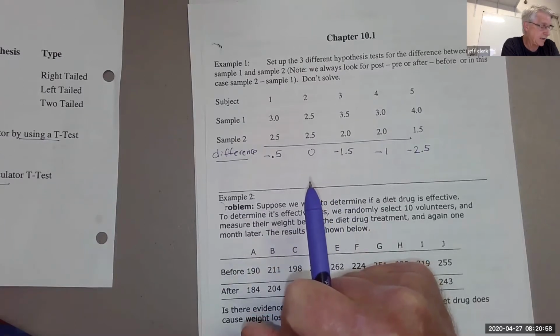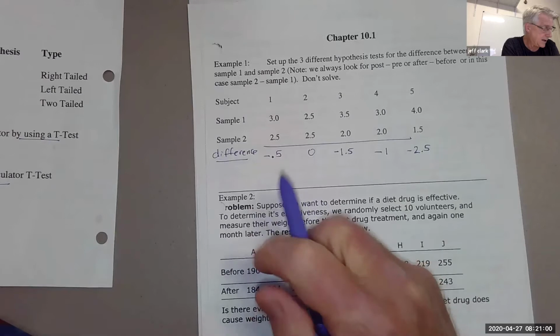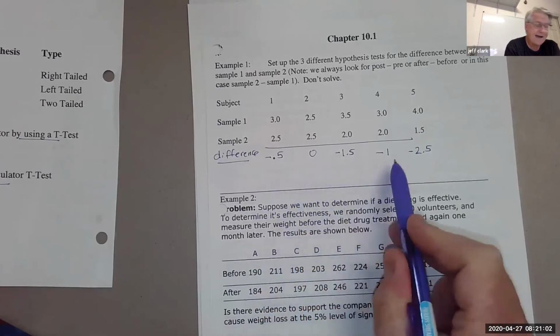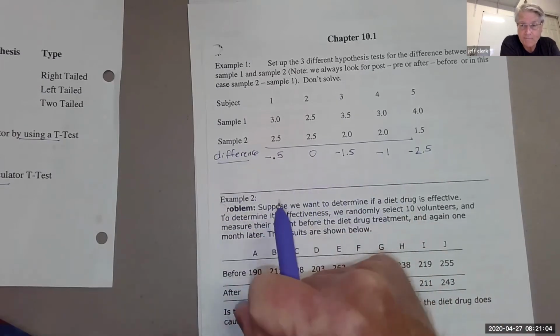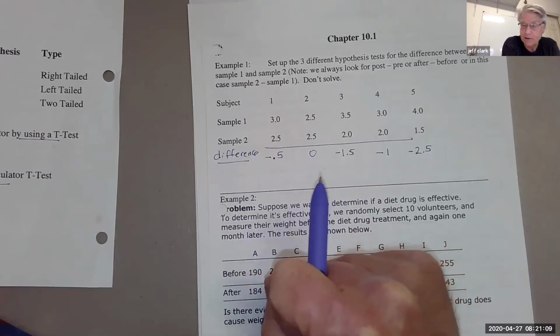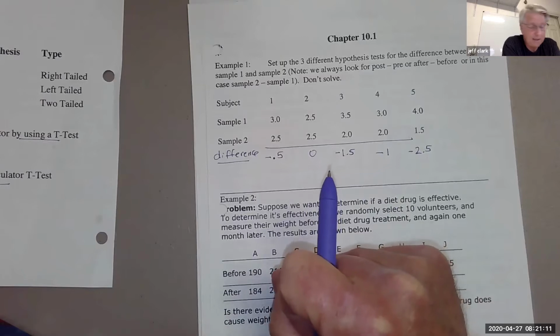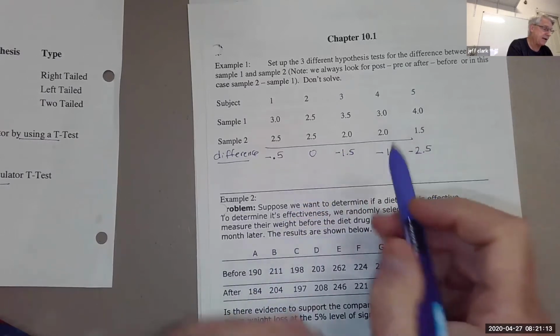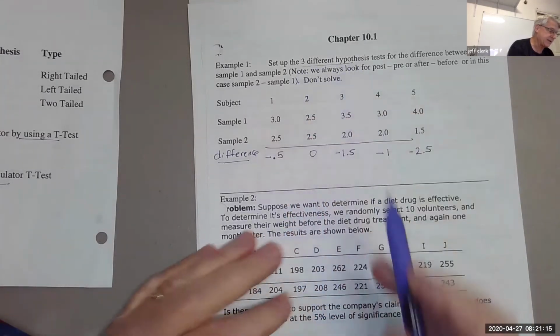So then the next thing that we would end up having to do is put these 5 numbers into our list 1 and take a look at the dot plot to see if it looks fairly straight. But all this one is asking, I'm asking you for, is just set up 3 hypothesis tests.